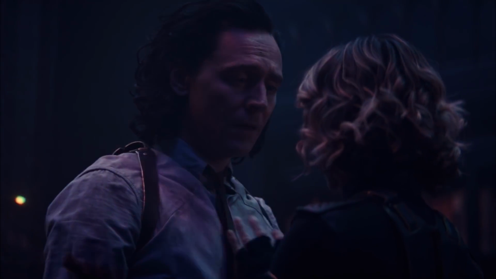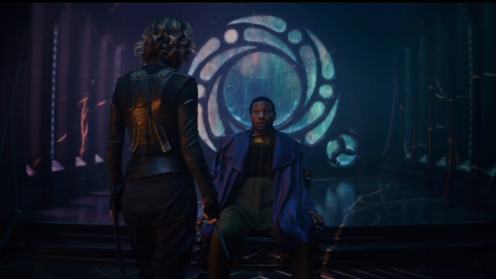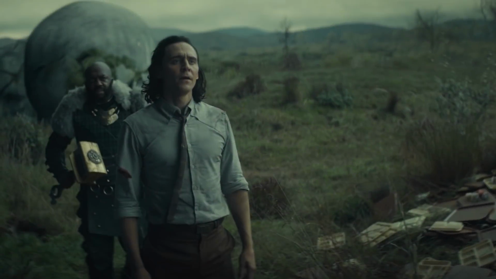Despite being warned of the grave consequences of killing He Who Remains, Sylvie fails to trust Loki and goes after him anyway.